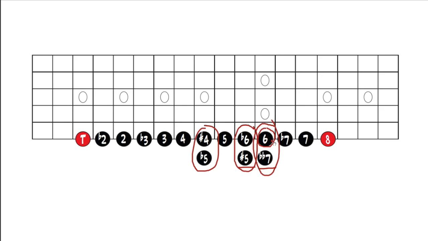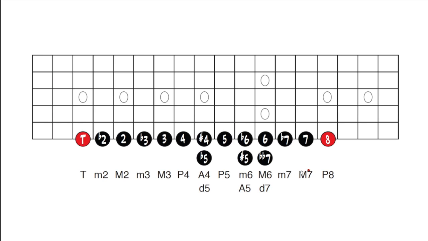So the 6 is a major 6, but it's also known as a double flat 7, which is a diminished 7th. So if I wrote that out under here, you'd have your tonic, minor second, minor third, major third, perfect fourth, augmented fourth or diminished fifth, perfect fifth, minor sixth or augmented fifth, major sixth or diminished seventh, minor seventh, major seventh, perfect octave. And that's what these are representing here.